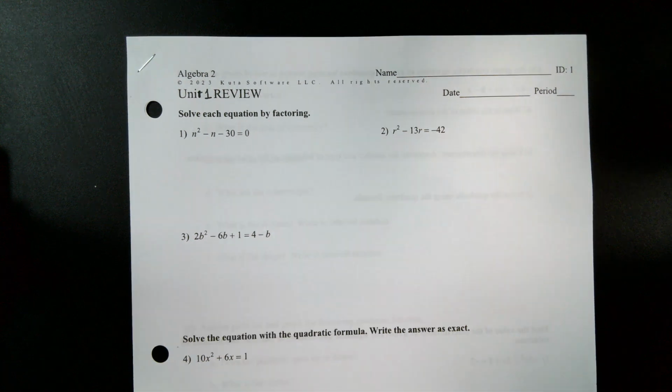Problem number 1. I did write on the review yesterday. I wanted to see how everything lined up with the test. So problems 1 through 3 are also problems 1 through 3 on your test tomorrow. The rest of them are all kind of mixed up, but every single type of problem you see on this review, you will see on your test. Okay, so they'll all be similar. They're just going to be in a different order, but it's all the same stuff.